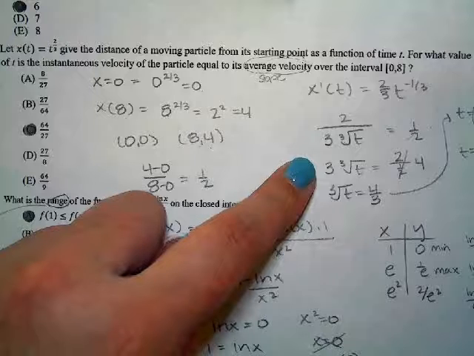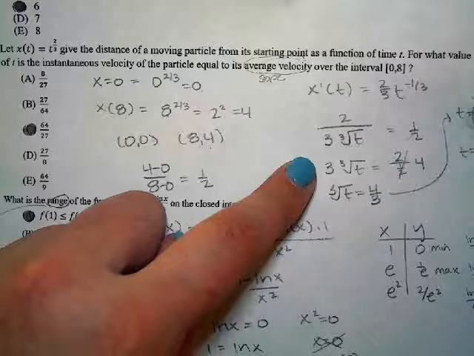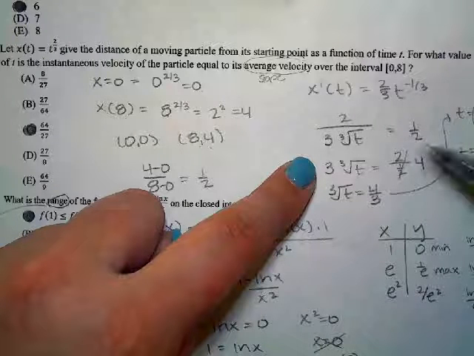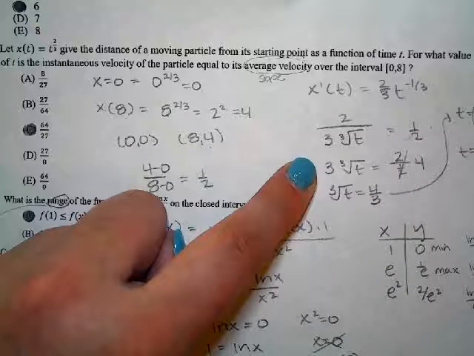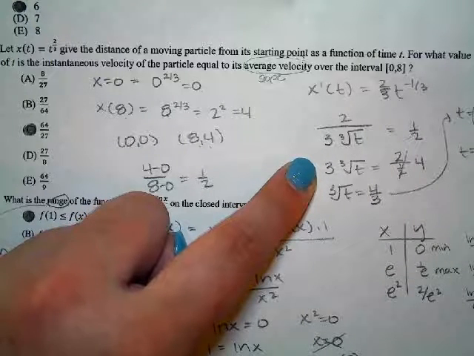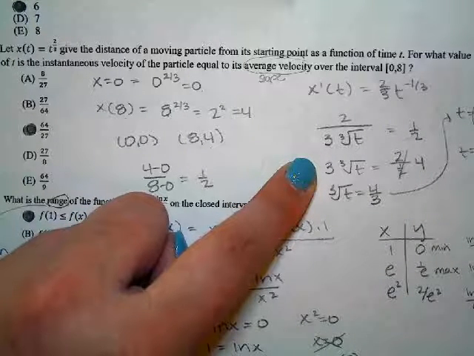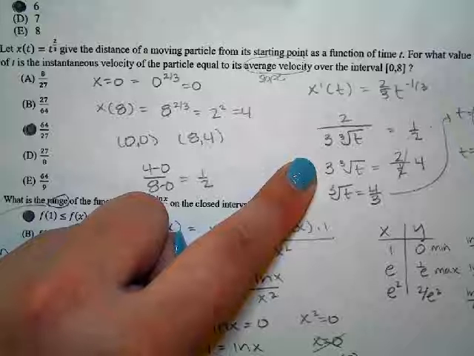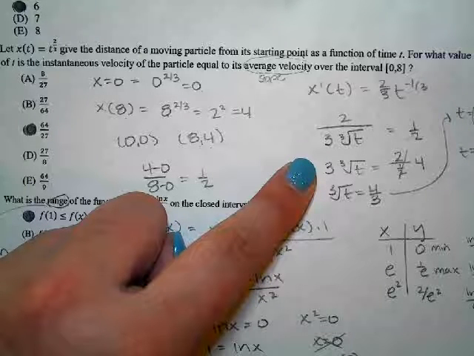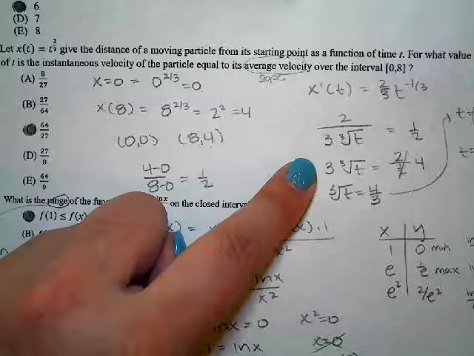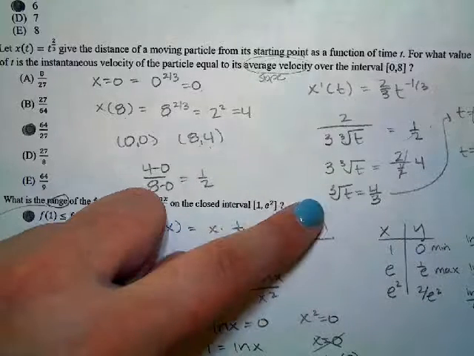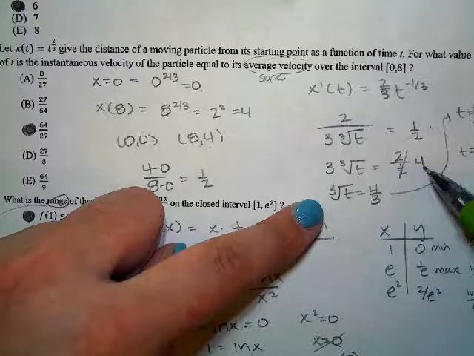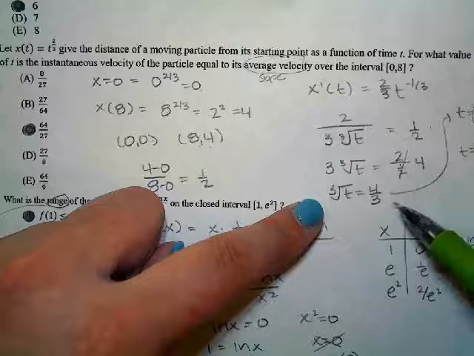Oh, the 4 is what 2 divided by 1/2 is. How many half cups go into 2? 4 of them. That was me simplifying. And then I divided by the 3. And then I did to the 3rd power and got 64 over 27.